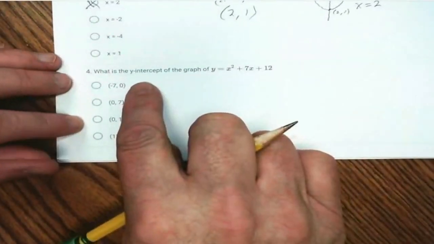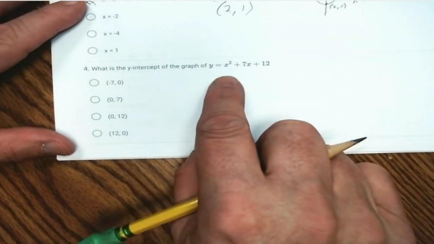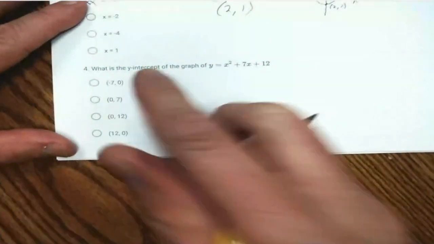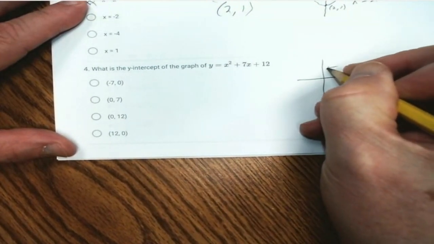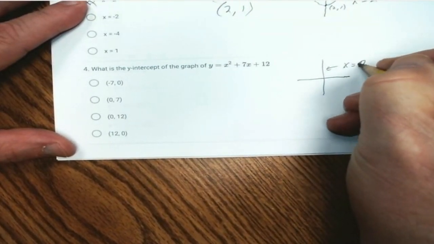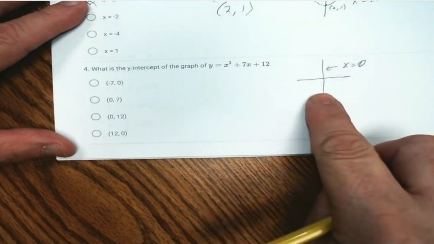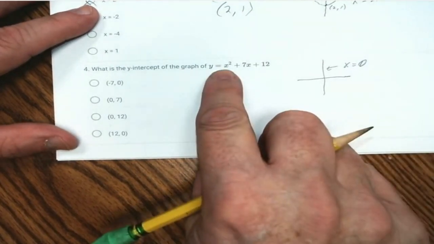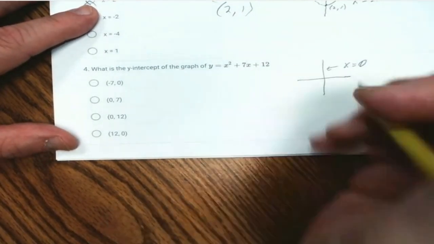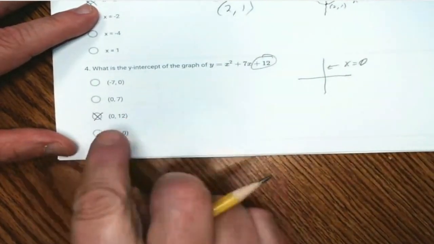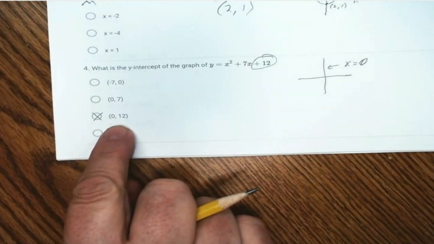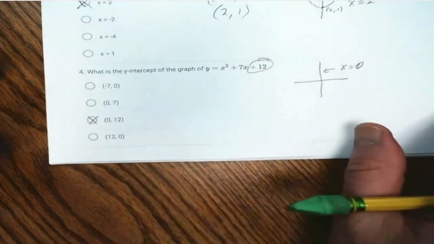What is the y-intercept? Oh, this is the easiest one they've given us, because the y-intercept is right when it's on the y-axis, and when it's on the y-axis, x equals 0. So if x equals 0, that's 0, that's 0. That's all that's left. So it must be the point 0, 12, because y would equal 12.